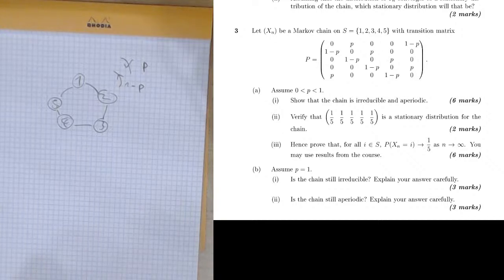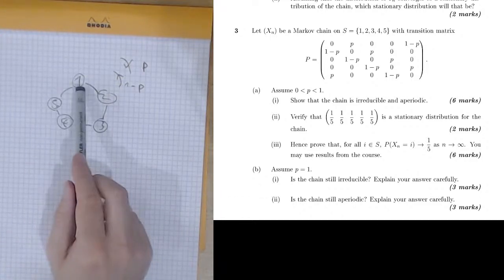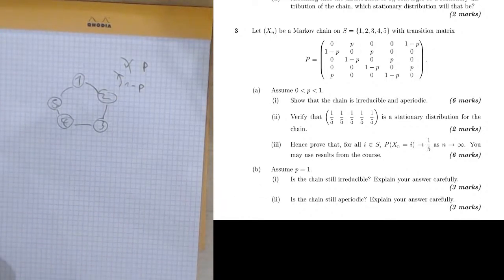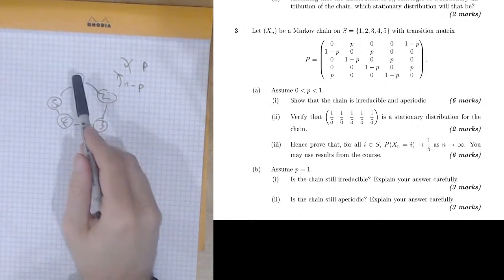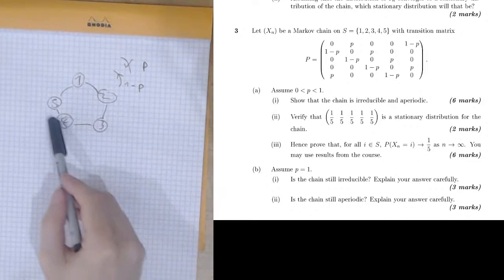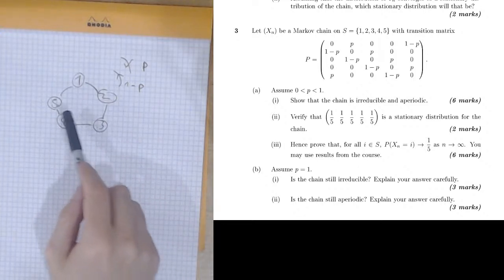It's aperiodic. So why is that? Remember, the period is the same for each state, and the period is the GCD or the HCF of the time it can take to return to your starting point. So to return to 1, I can either go to 2 and go back, that's 2 steps, or I can make a full cycle, that's 1, 2, 3, 4, 5 steps.